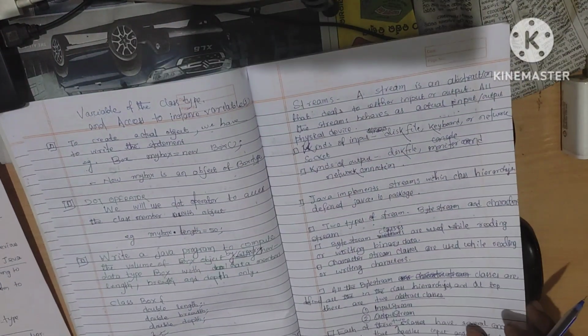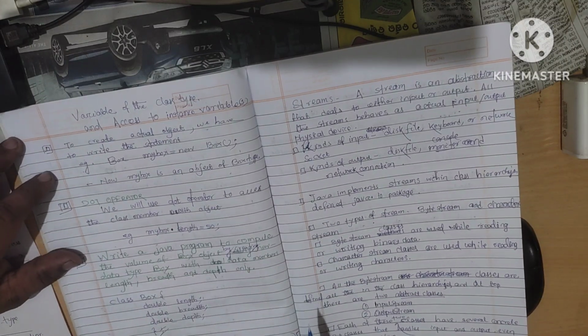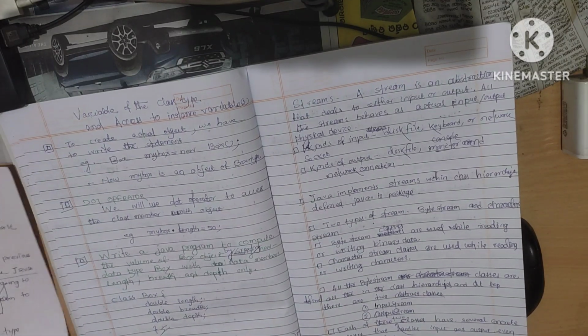Now let us go deeper. Let us write a simple Java program.